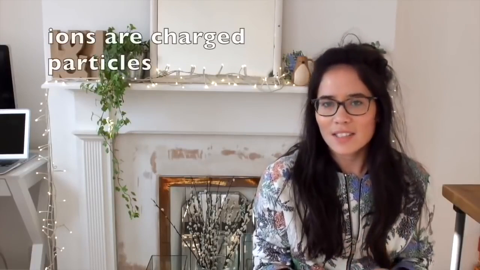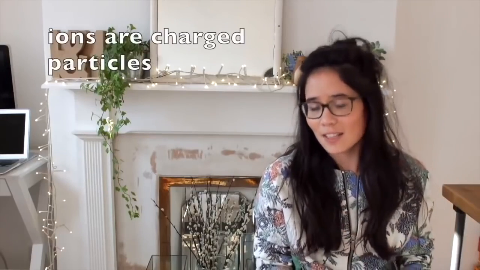Okay, you need to know now about the varying penetrating powers and ionizing powers of those 3 types of radiation. First of all, remember what an ion is. An ion is a charged particle. It's an atom which has either lost or gained electrons. So the more ionizing the radiation, the more likely it is to cause an atom to gain or lose electrons.